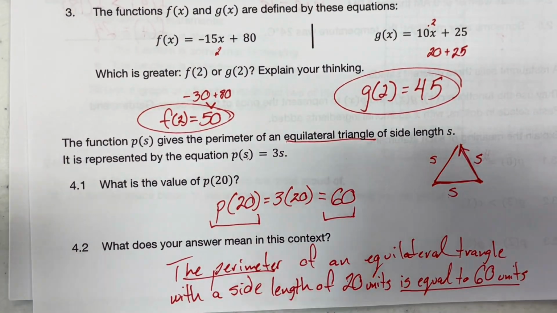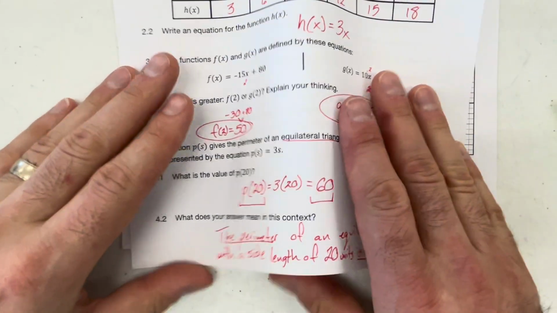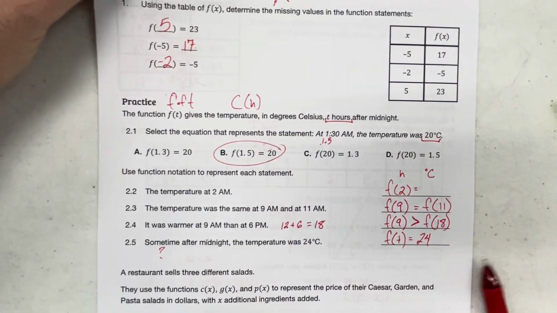All right, so I hope that made sense for you. This was our first day working with function notation in this way.